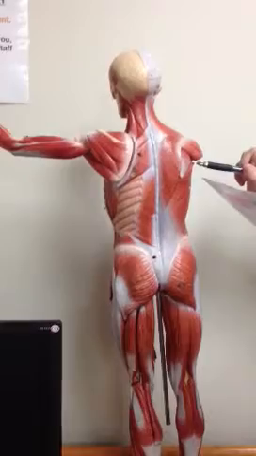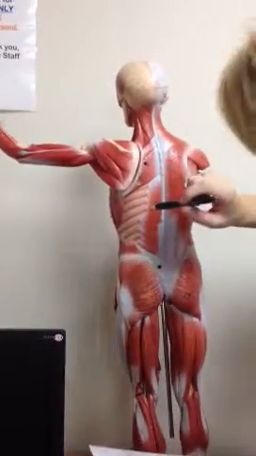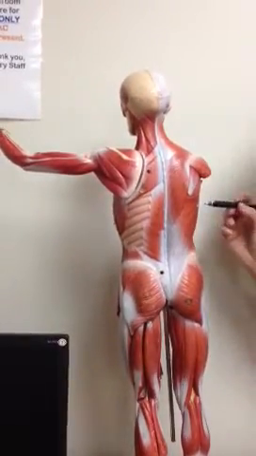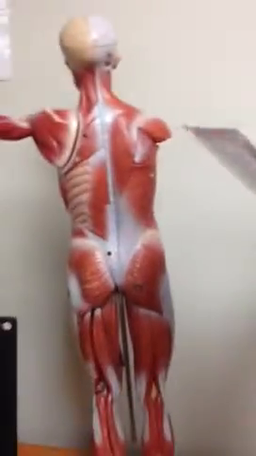The teres minor is going to be right... Can't see it. I think it's this one right here. This little muscle right here. It laterally rotates the humerus.